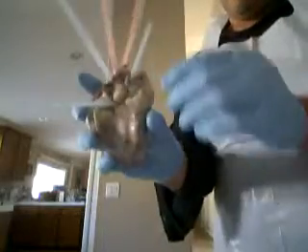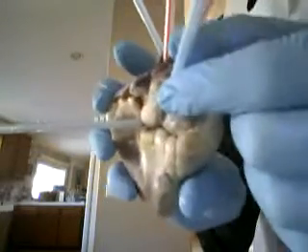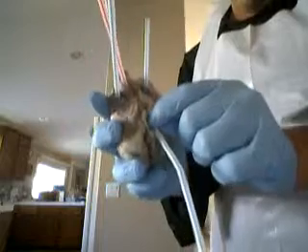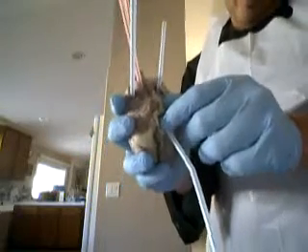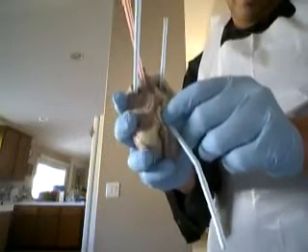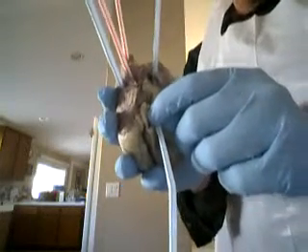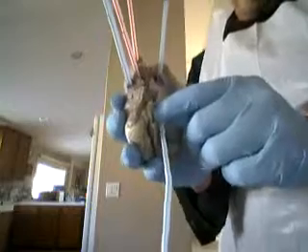Here we have the superior vena cava, which is at the top of the heart. And at the bottom we have the inferior vena cava, and this is where the blood returns from the body. The blood returns deoxygenated.